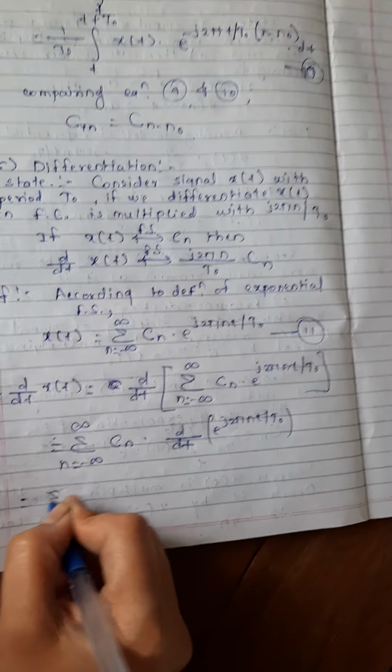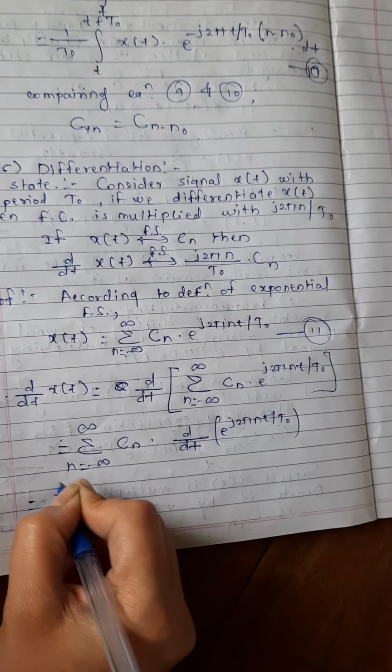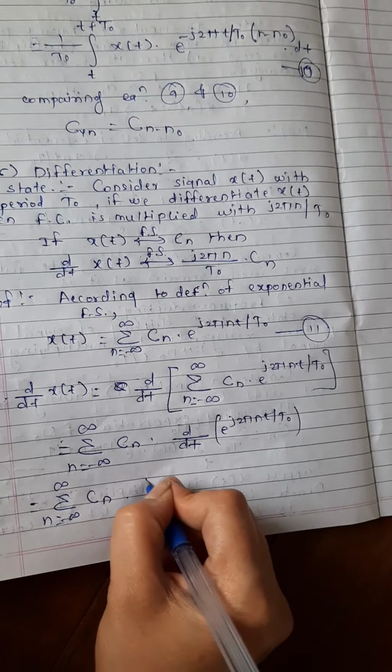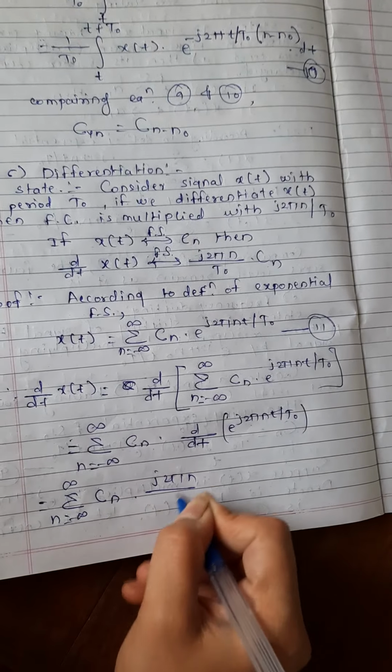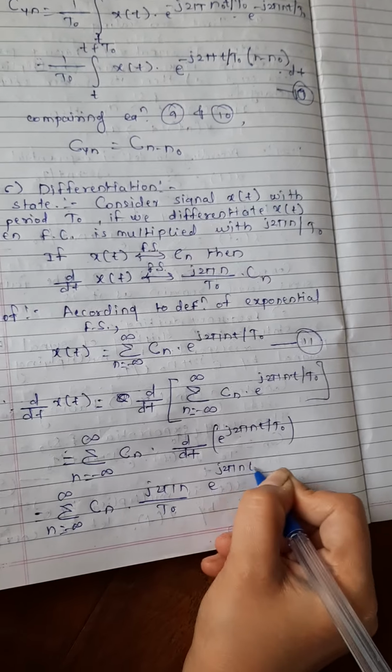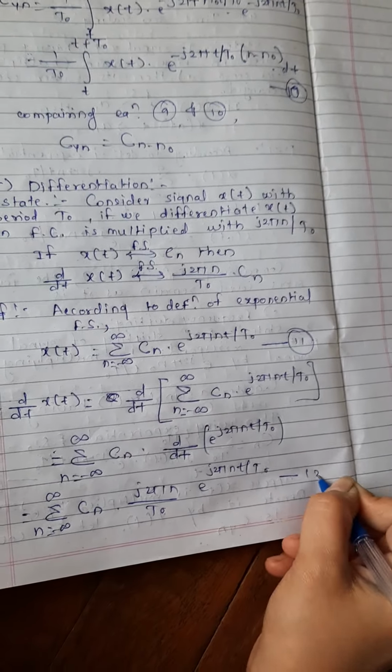So it becomes summation n goes from minus infinity to infinity Cn into j2 pi n by T0 e raised to j2 pi n t by T0. This is equation number 12.